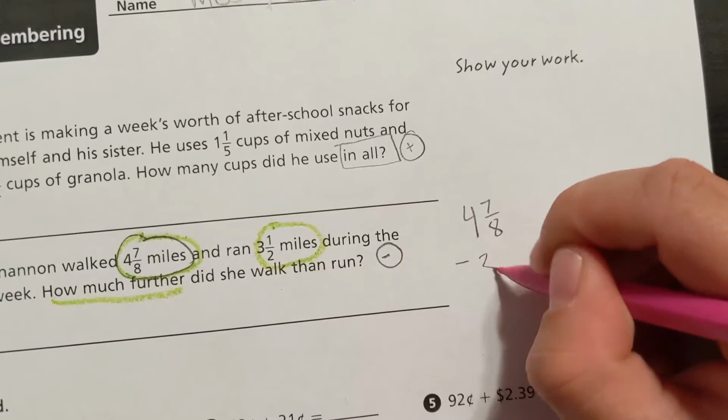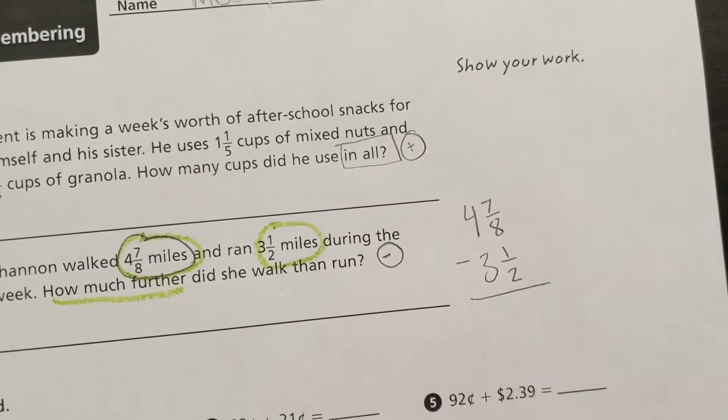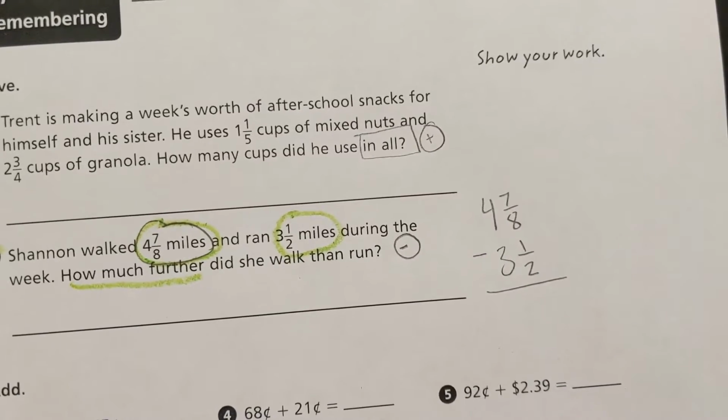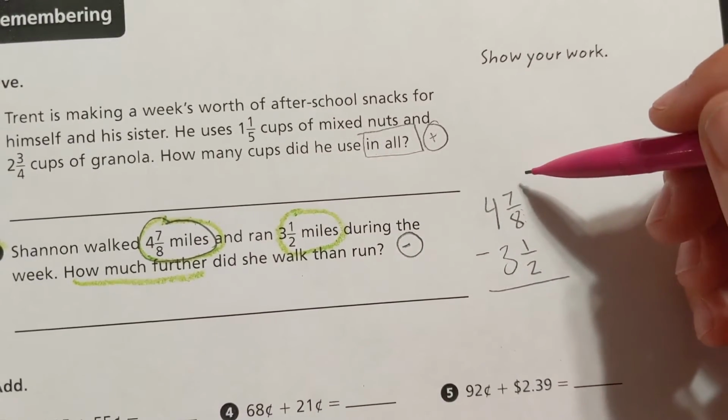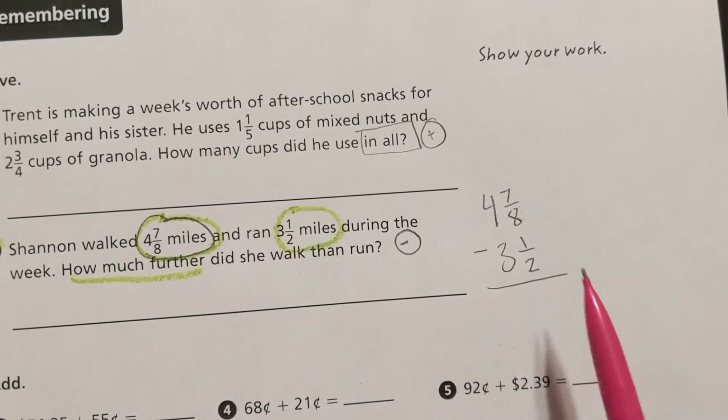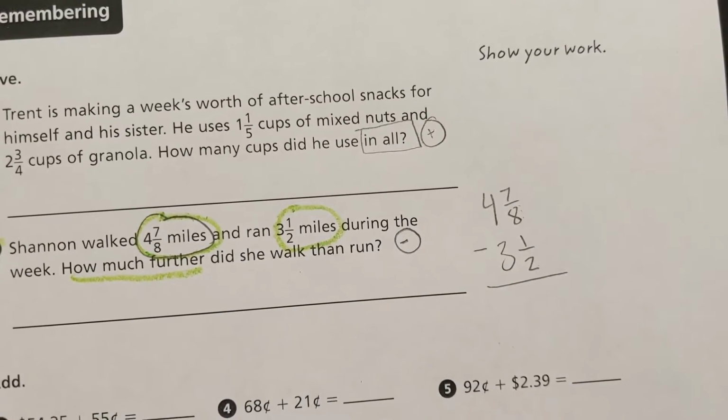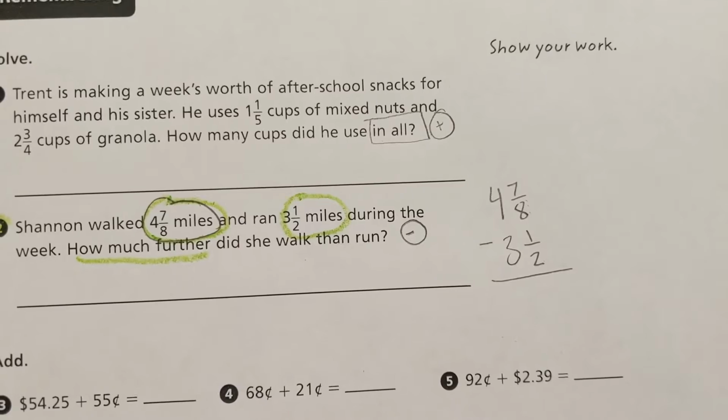Minus 3.5. You're on your own to solve that one. You have to have the same denominator, so you're going to be using your robot voice. You got this. Make sure when you get to the end that you put it in a complete sentence. And the rest of these, my friends, you should know how to do.